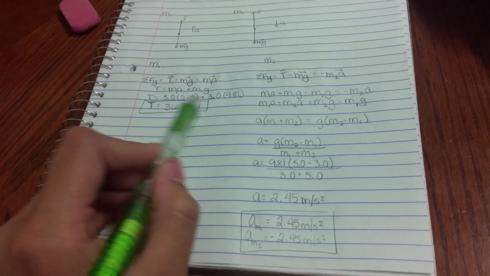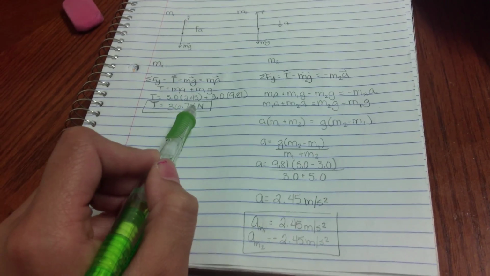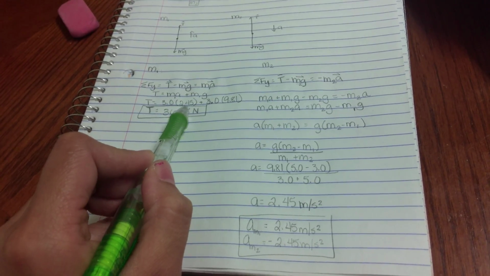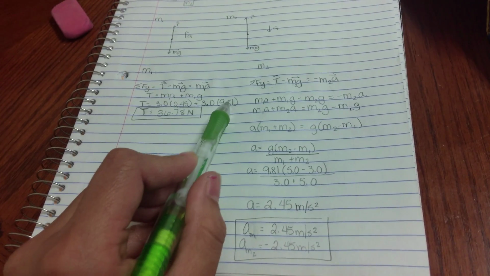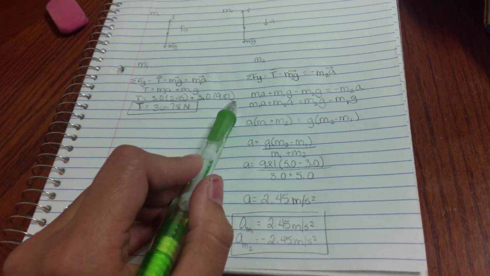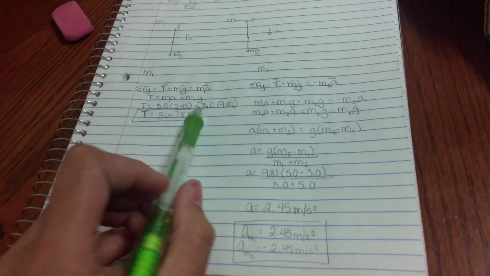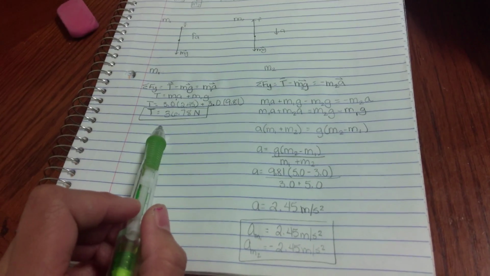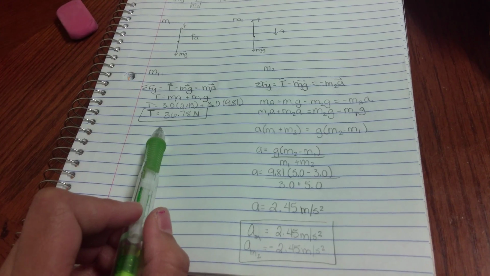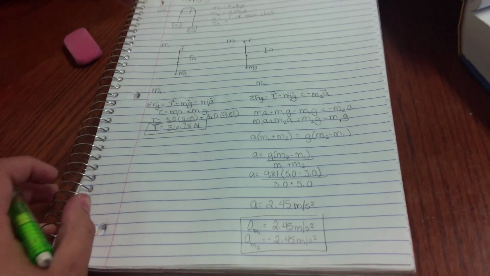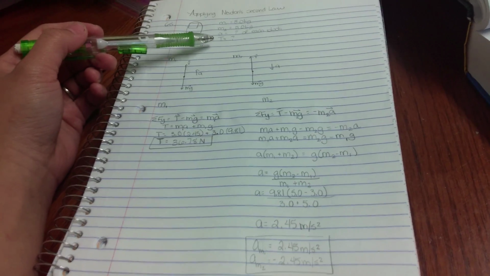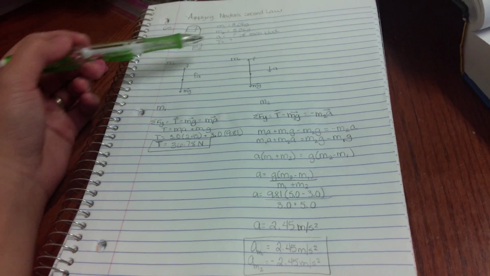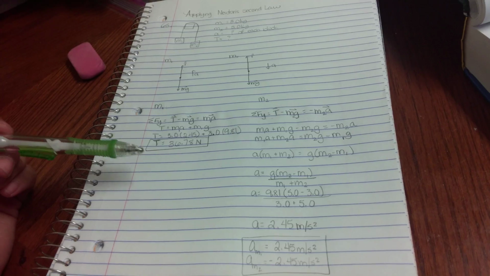So mass 1 is 3 kilograms, and acceleration is 2.45 meters per second squared. And then over here it's multiplying gravitational force, 9.81. Once I plugged that in the calculator, I came out with the tension of 36.78 newtons. For that, I answered the problem by solving for the acceleration of each block and the tension of the string.